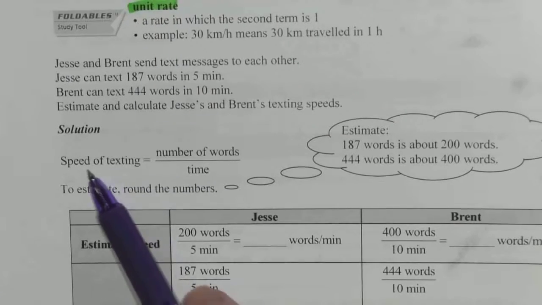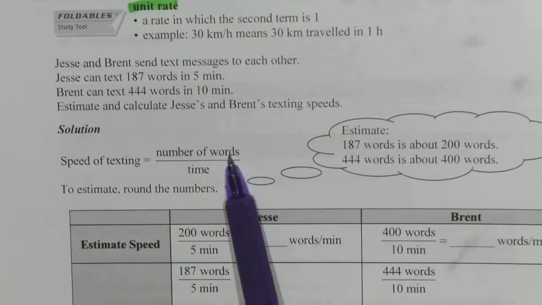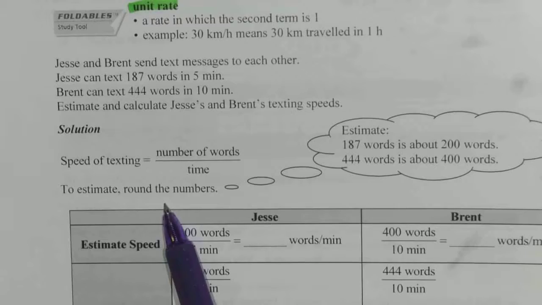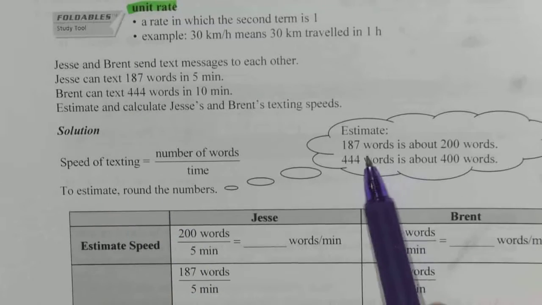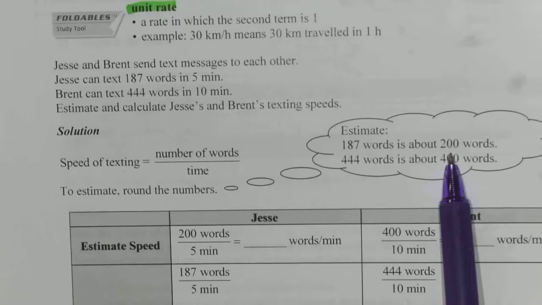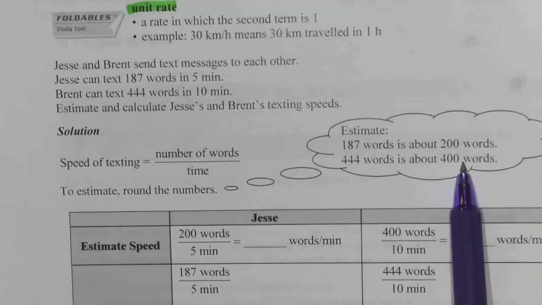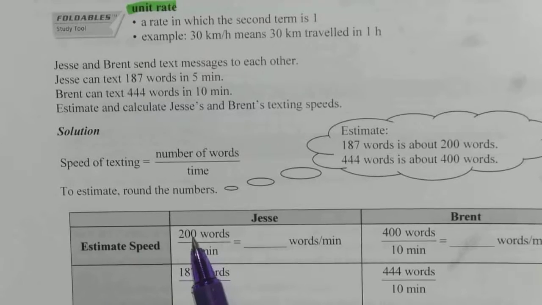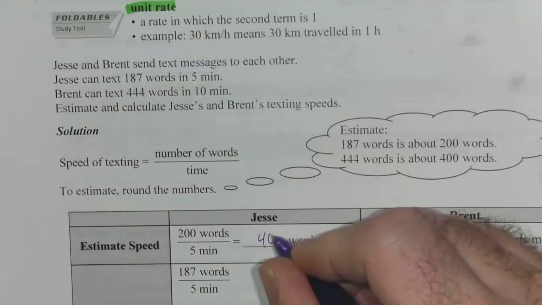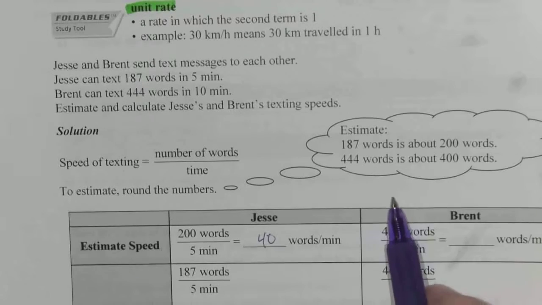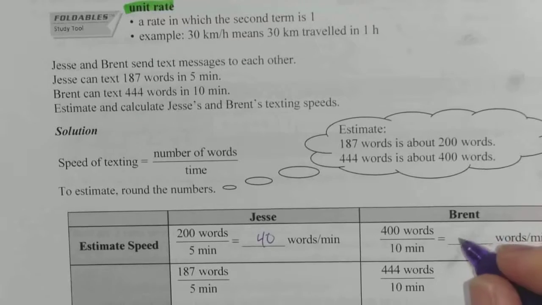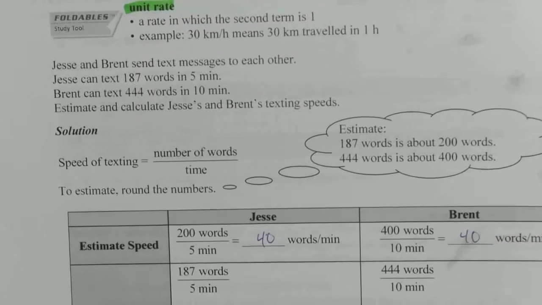So their texting speeds, the speed of texting, is calculated using the number of words divided by the total amount of time. So we can estimate using rounded numbers. We could say, well, 187, that's pretty close to 200. And 444 is kind of close to 400. So we can do estimating. For Jesse, 200 words in 5 minutes, well, that would be pretty close to 40 words per minute. For Brent, 400 words in 10 minutes, 400 divided by 10, that is also close to 40 words per minute.